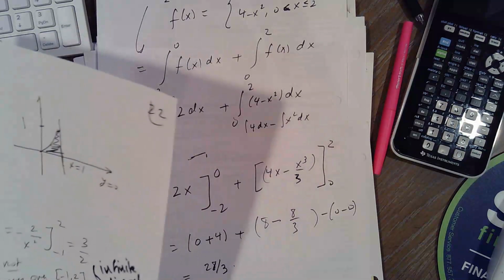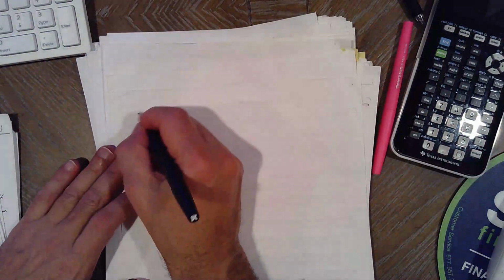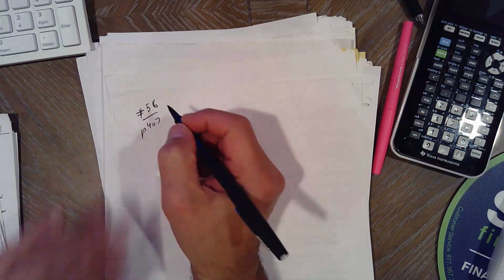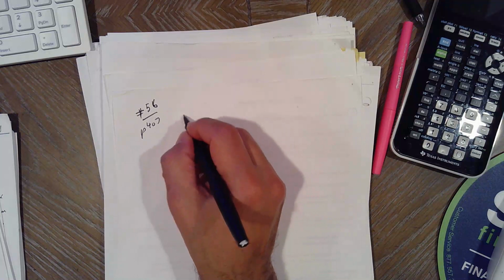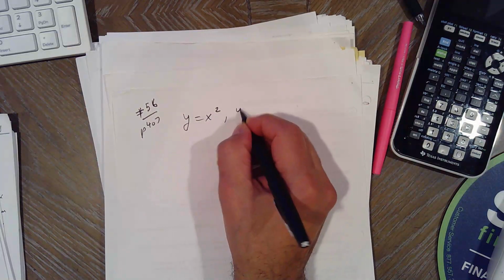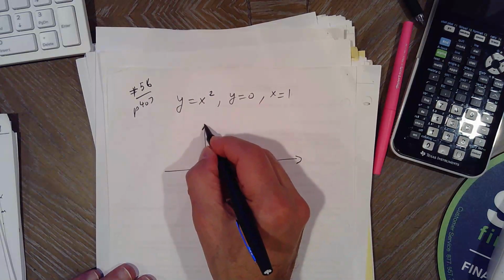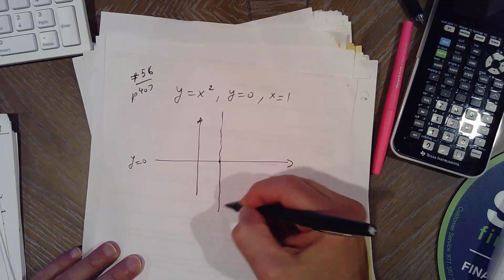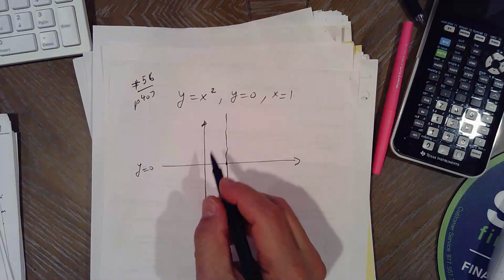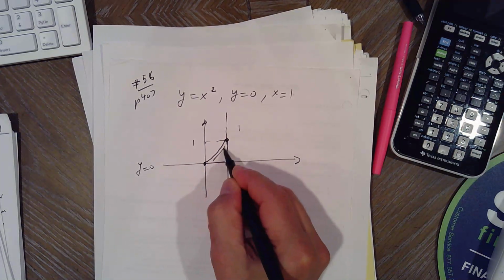Let's look at 56, page 407. It says, sketch the region enclosed by the given curve and calculate its area. So y equals x squared, y equals 0, and x equals 1. So y equals x squared, this is y equals 0, this is x equals 1, points 0, 0 and 1, 1. So it's this area.